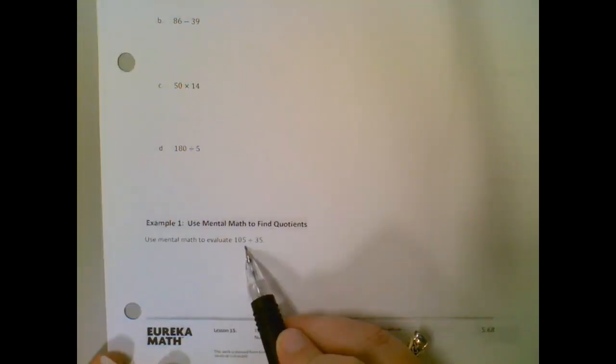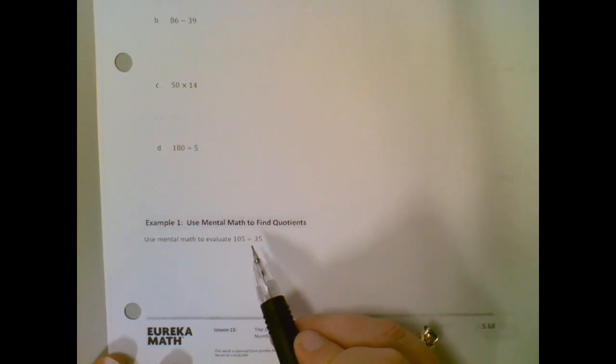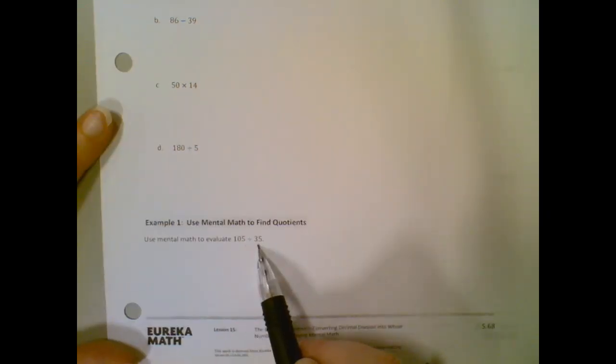Oops, move the paper. Let's check out 105 divided by 35. And in class, we talked about the number before division is top dog, and top dog gets the house. So let's make this 105 over 35.